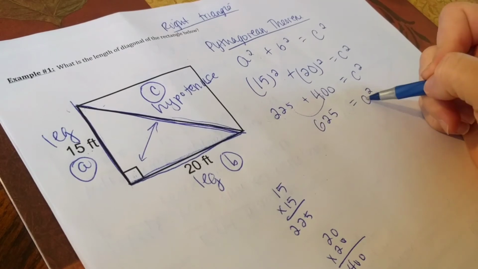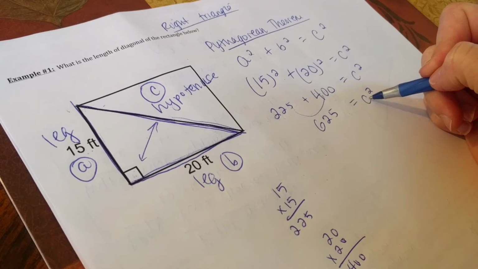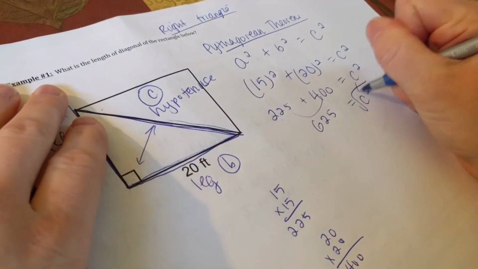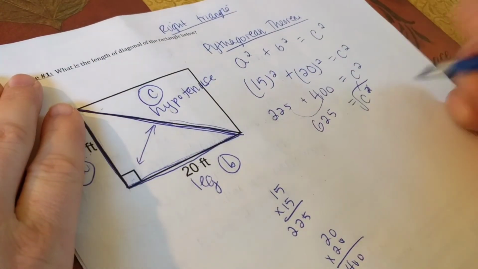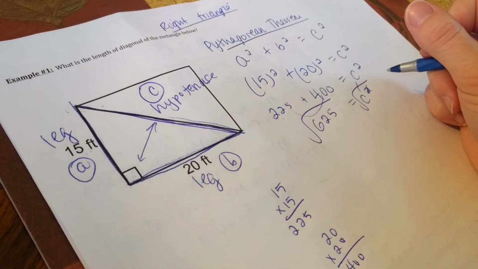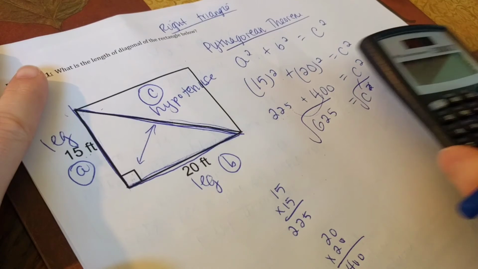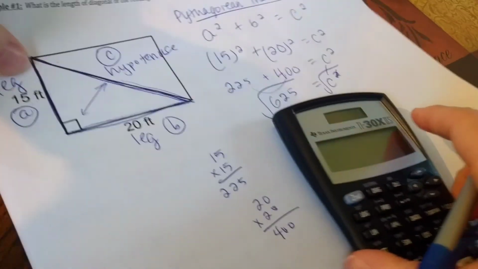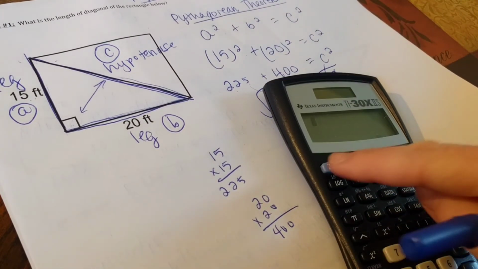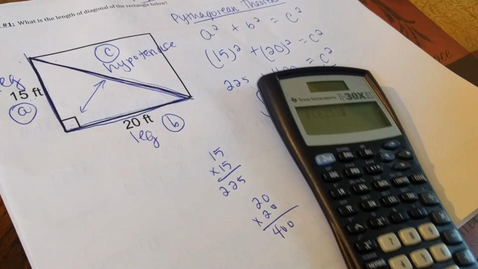All right, we still don't have c by itself, but we know that c is squared. Remember, the opposite of a square is a square root. So to undo this square, you have to take the square root to cancel it out. Whatever you do to one side, you have to do to the other side. All right, now we have the square root of 625. Okay, if we don't know what that is, we can use our calculator. We would press the square root button of 625, and then the equal sign.